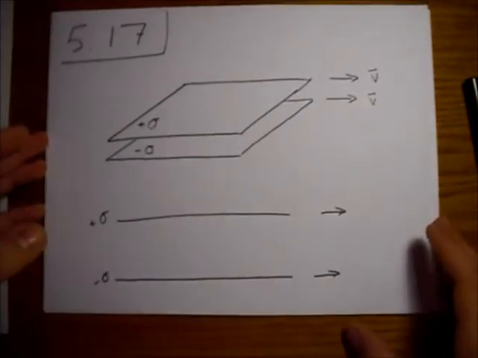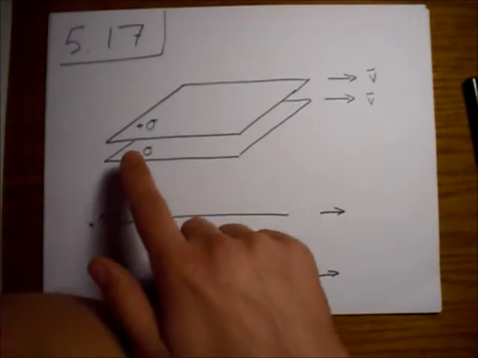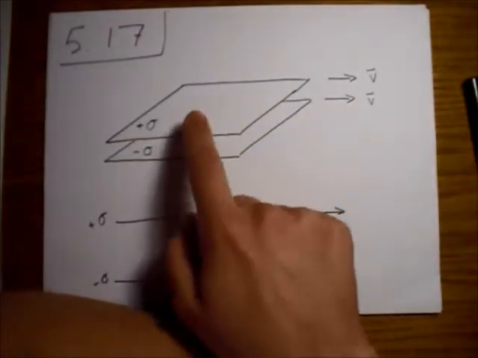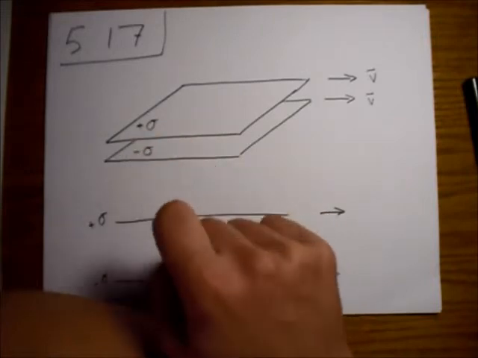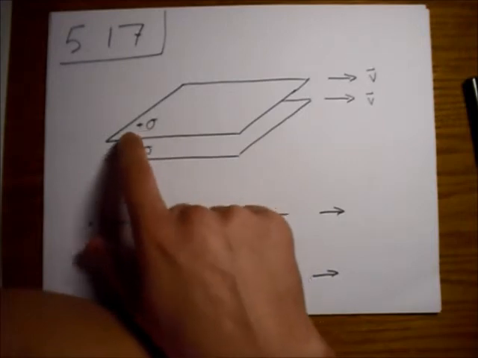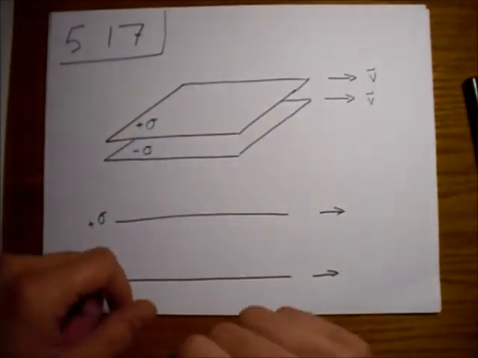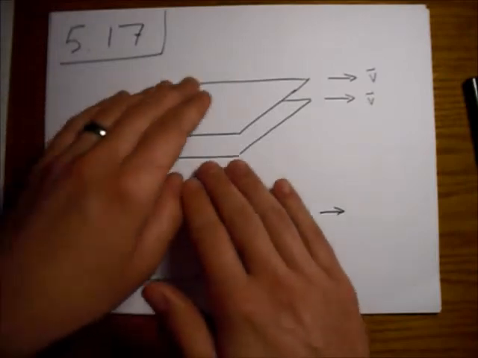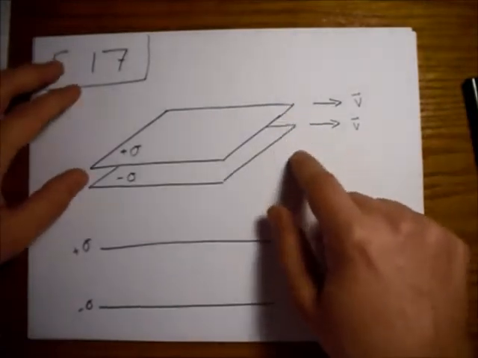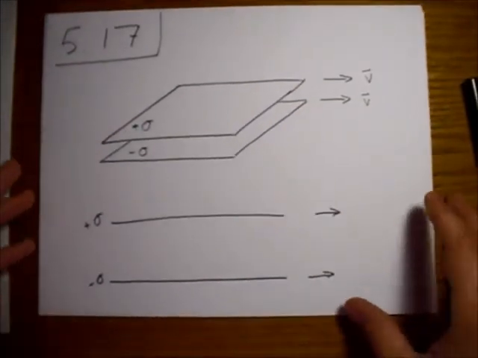So this is Griffiths Electrodynamics, problem 5.17. What we're looking at are two charged flat surfaces, with surface charge density of plus sigma on the top and minus sigma on the bottom, and they are translating through space with some velocity v, which is the same for both plates, so they're just matching pace with each other.